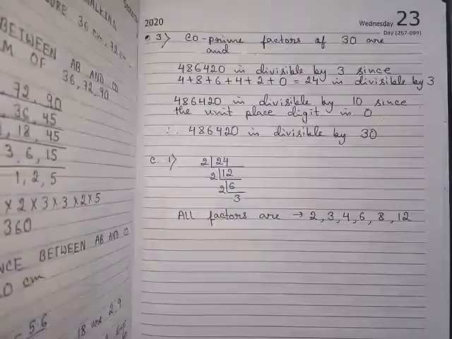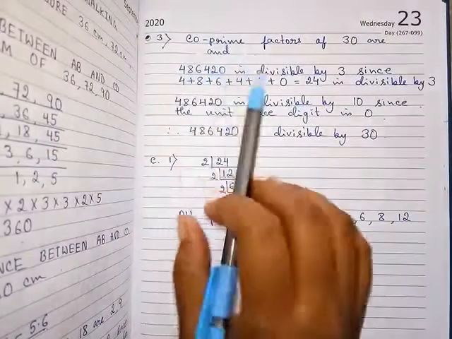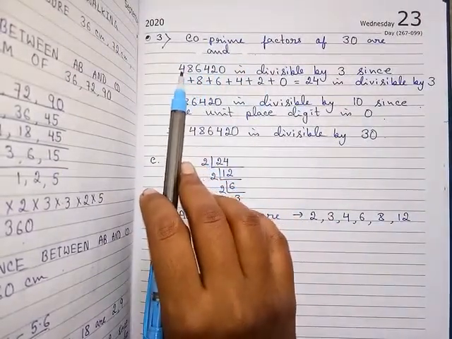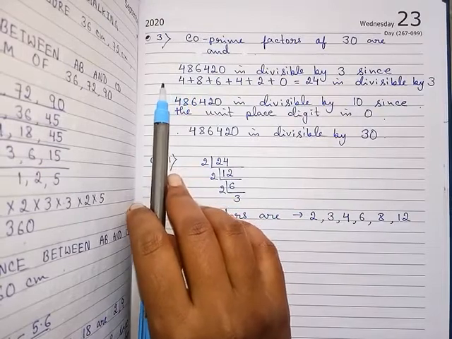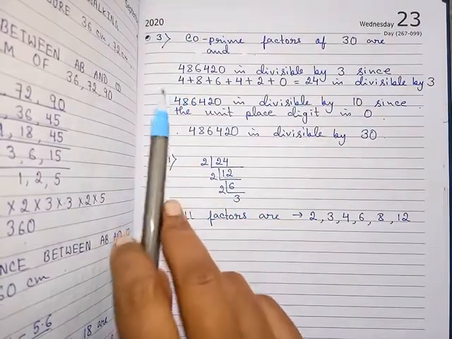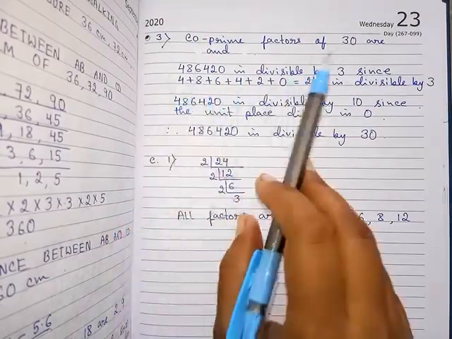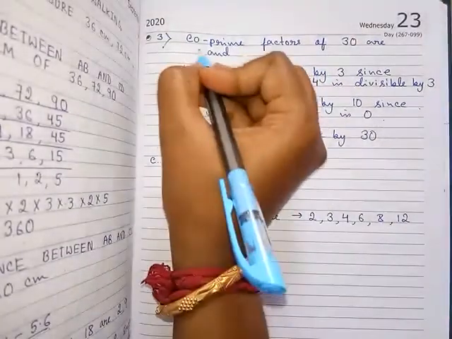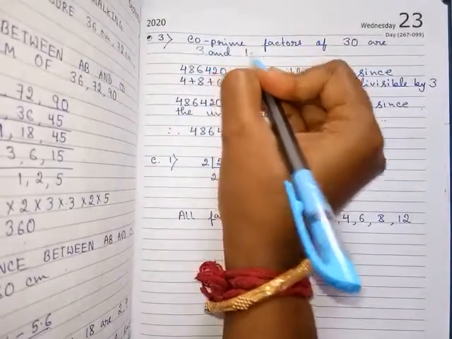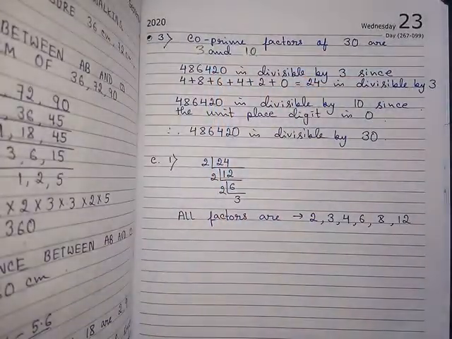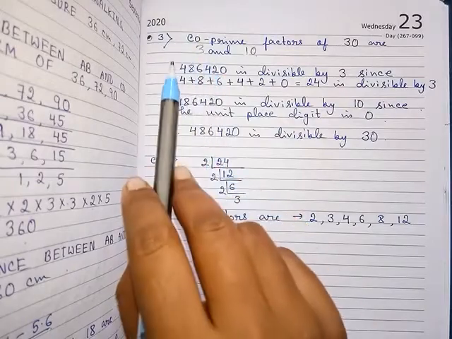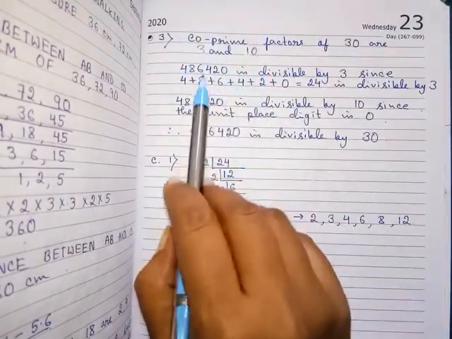Next, sum number 3. We have to check if the number 486420 is divisible by 30 or not. Now, coprime factors of 30 are 3 and 10. Now we will check if this number is divisible by 3 or 10.